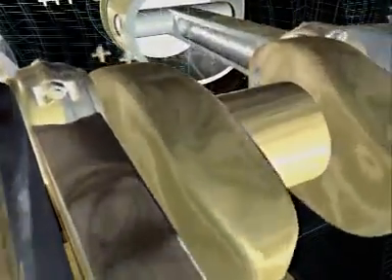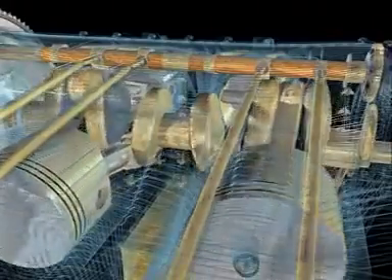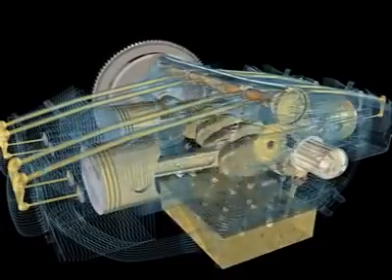Once the oil has passed through the main engine bearings, it emerges into the center of the engine, where it's allowed to splash onto the cylinder, pistons and camshaft before draining back to the bottom of the engine.